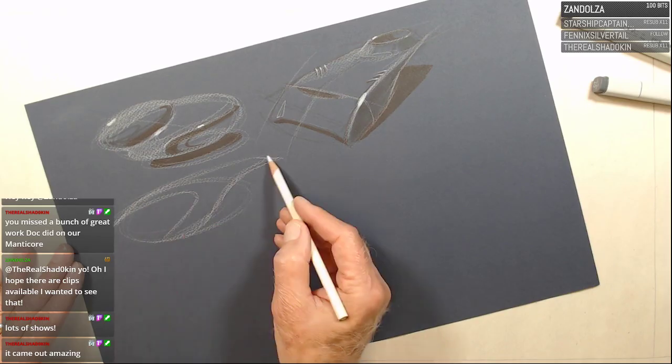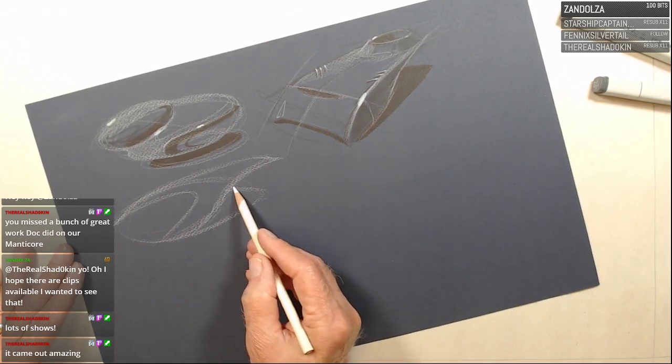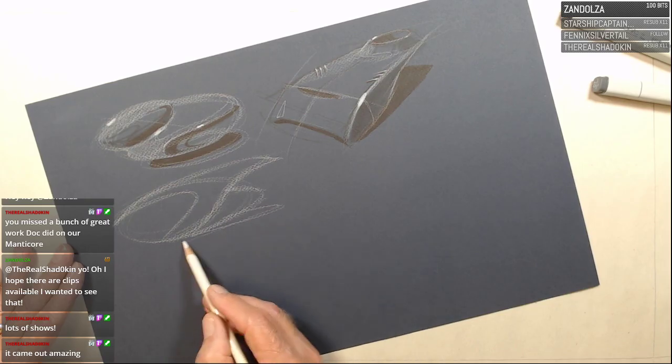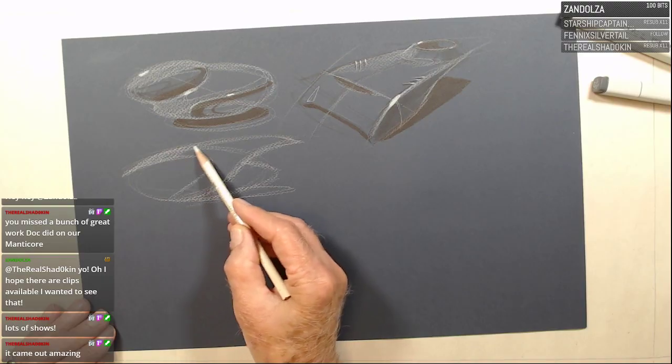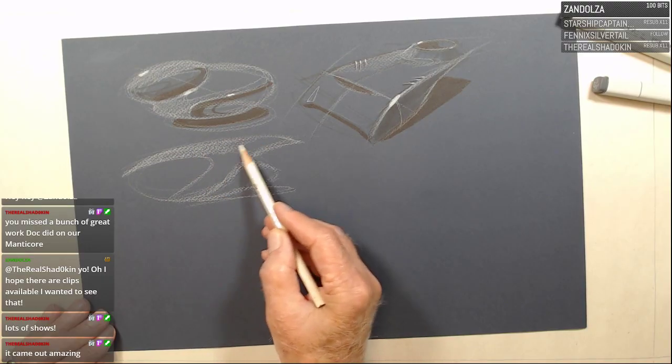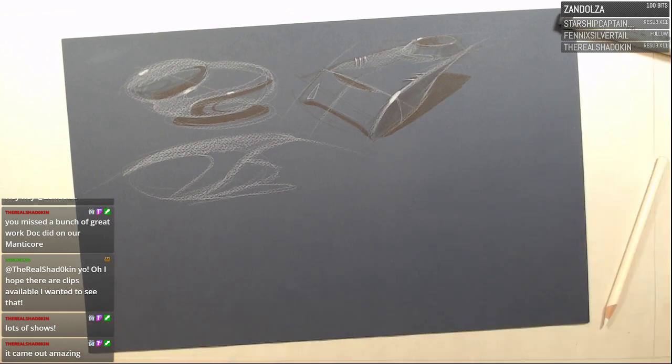Just an elevation. Form, just looking at form. Nothing really earth-shattering here, gang.